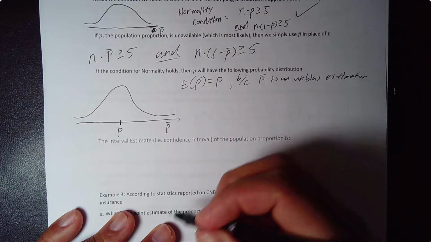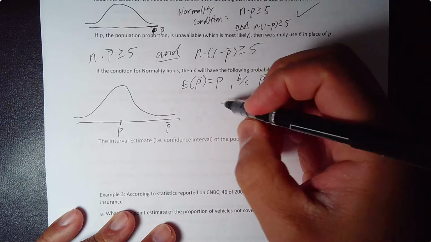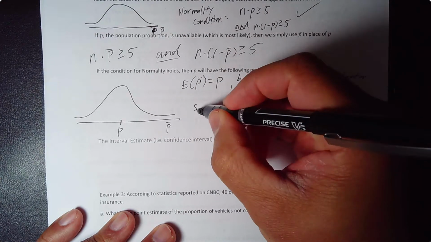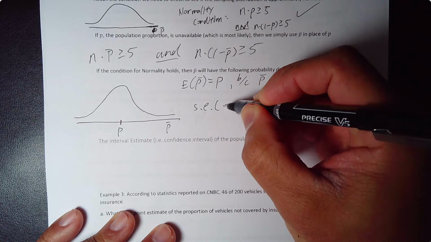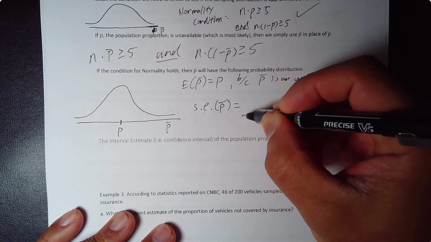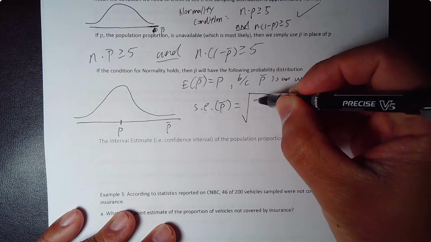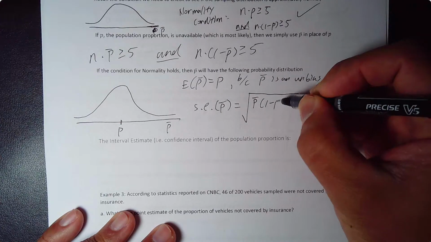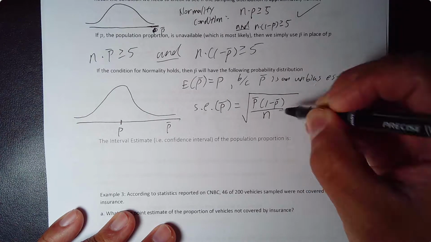Then we need the standard deviation of p bar, or the standard error, which follows this formula: the square root of p bar times 1 minus p bar over n.